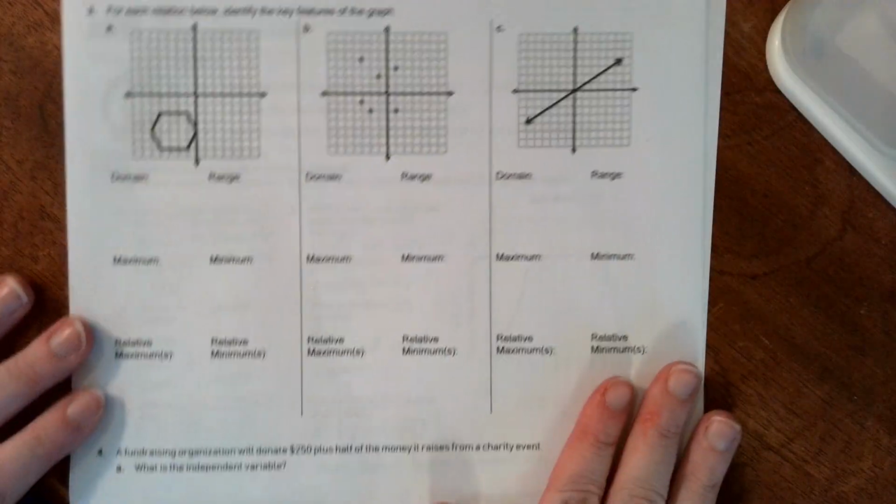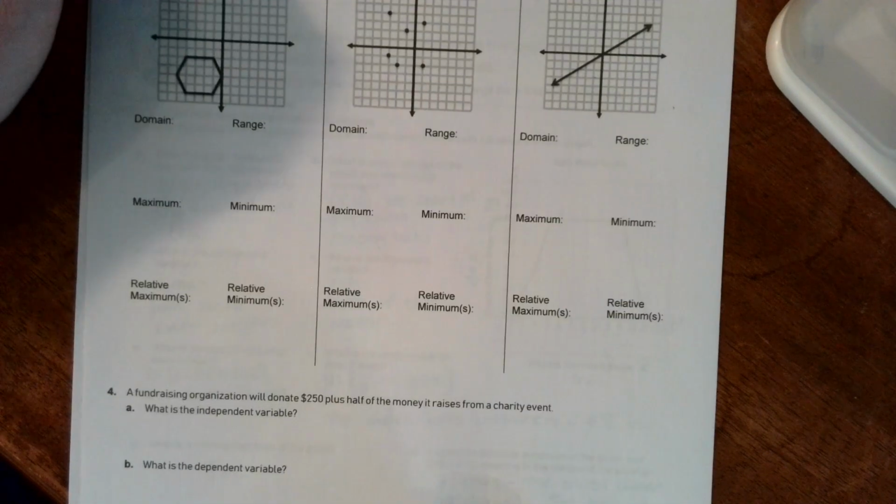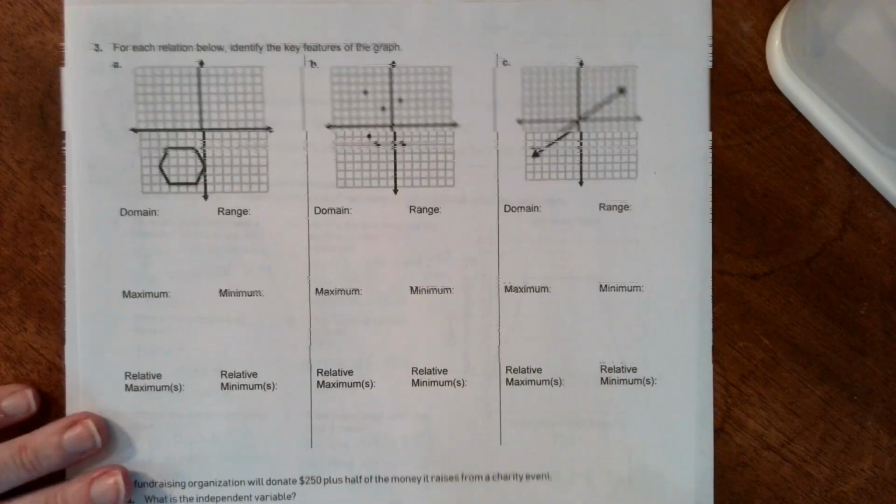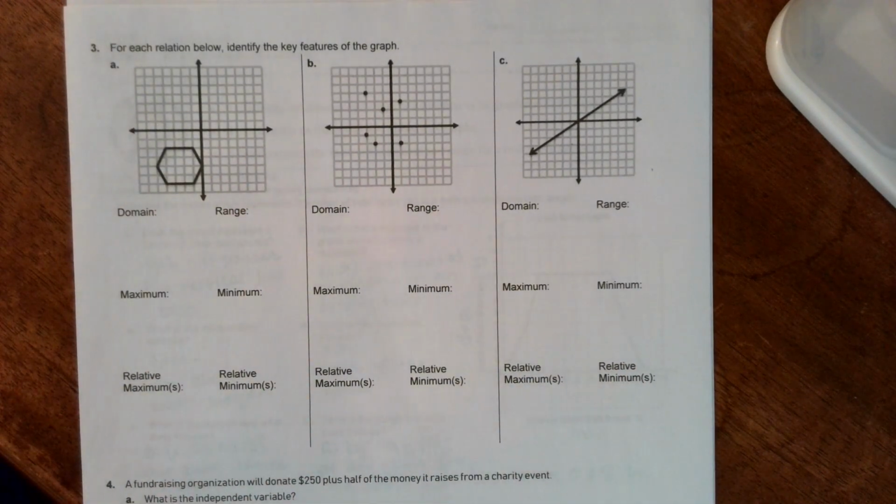Let me go on to page 3. All right, so page 3. We've got just some graphs. We're going to quickly go through, name domain, range, minimums, maximums, and relative minimums and maximums.